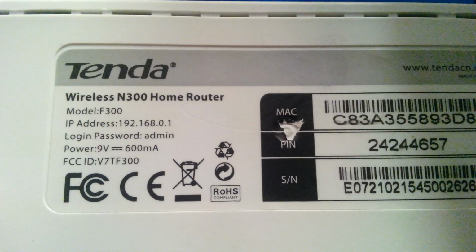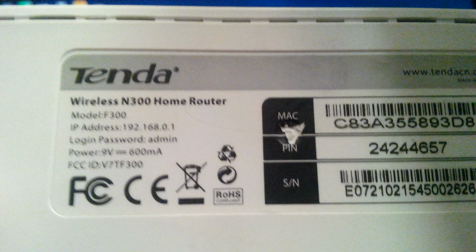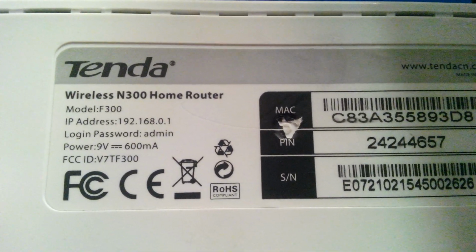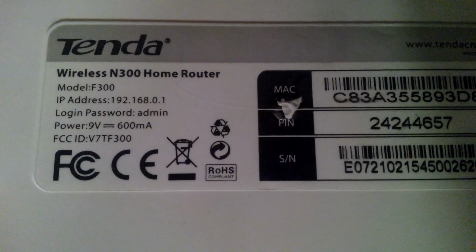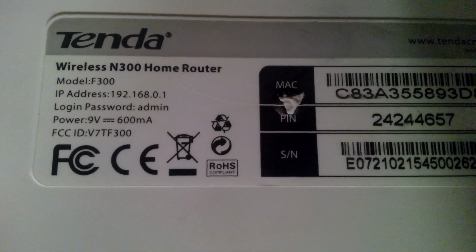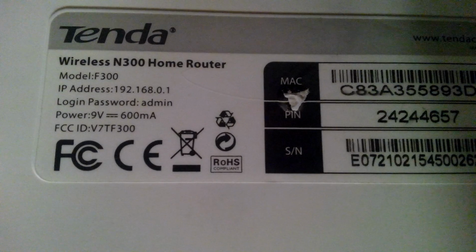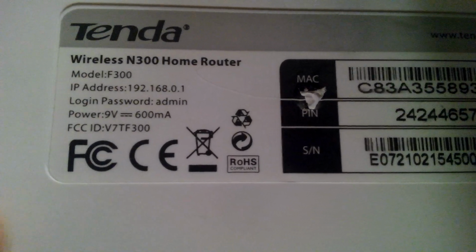This is a really cheap router I got for like $4. It's not really stable as a router, but today I'm going to set it up as an access point without going through the WAN port, just the LAN and the Wi-Fi I'll be using.